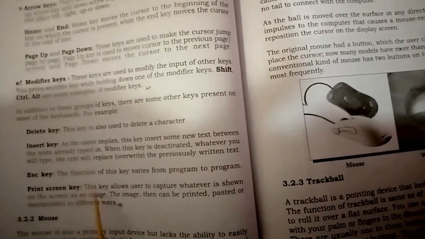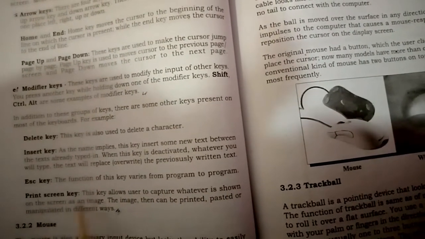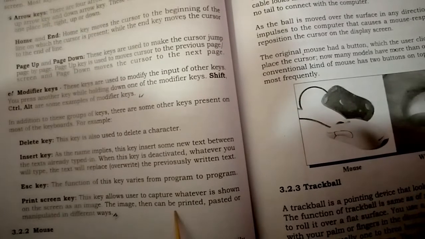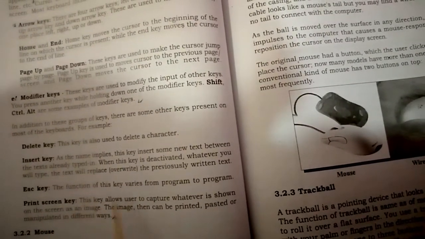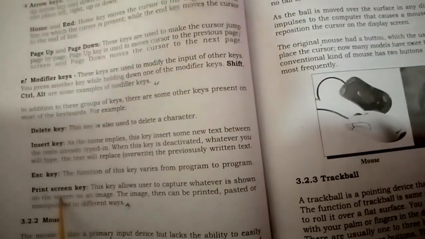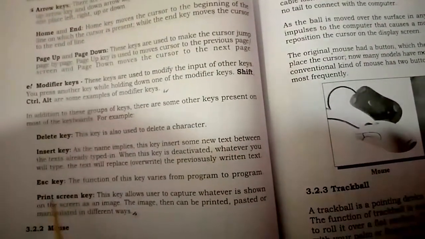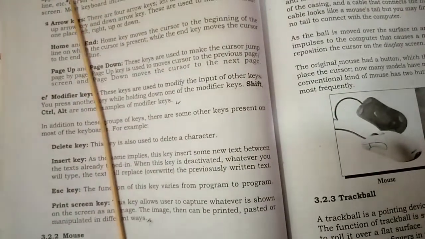Print screen key. This key allows the user to capture whatever is shown on the screen as an image. The image can be printed, pasted, or manipulated in different ways. We can print our documents, what is shown in the image, with the help of the print screen key. So here I end today's topic.